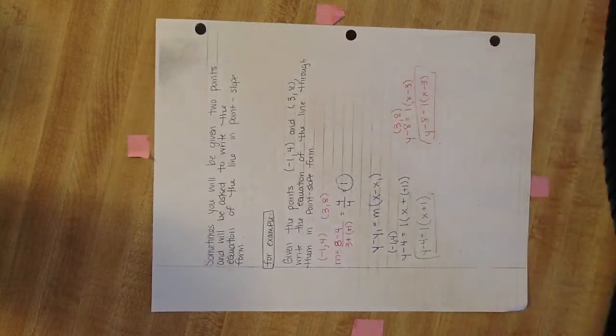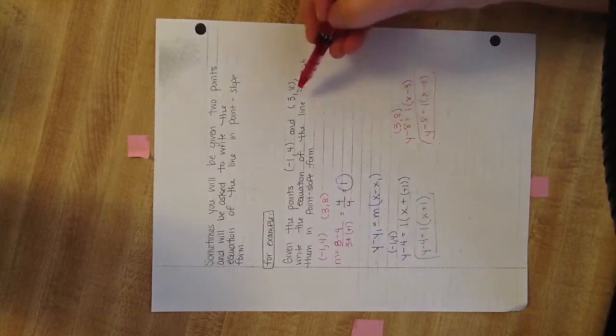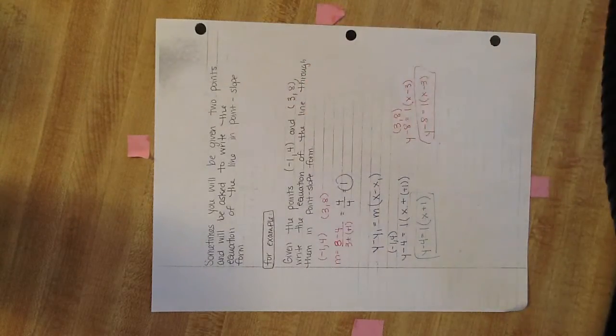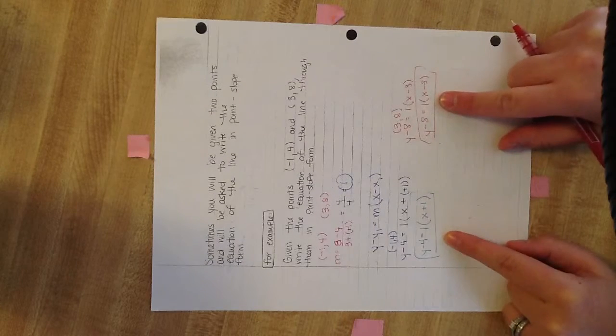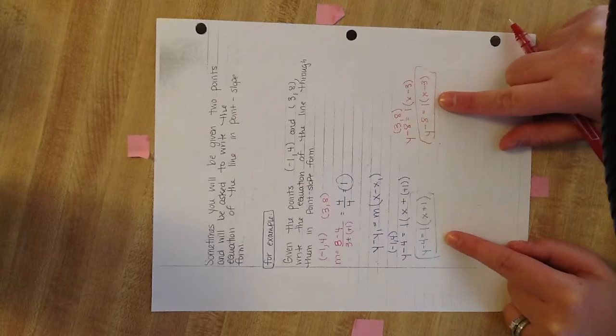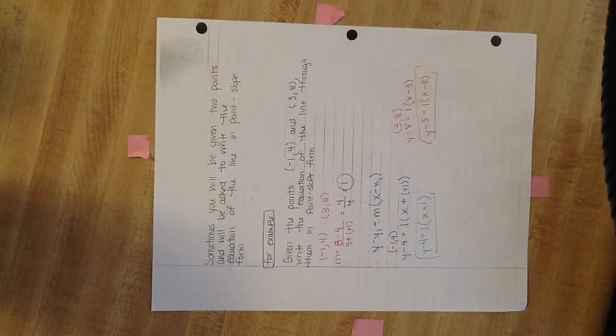Now, these both fall on that same line. We've decided that because we gave them a slope, so they fall on the same line, but their point slope forms look different. That's okay. They're two different points, so your point slope form will look different. However, if we were to simplify both of these into slope intercept form, we'd find that we get the same thing. We're going to do that in our notes.